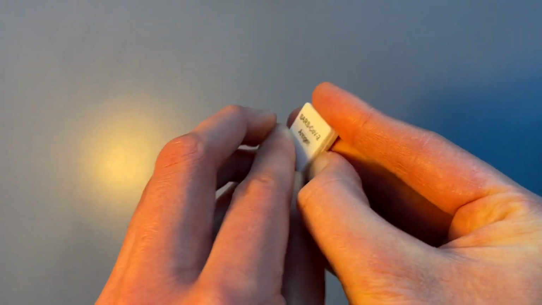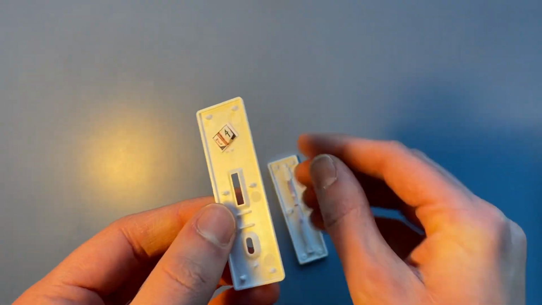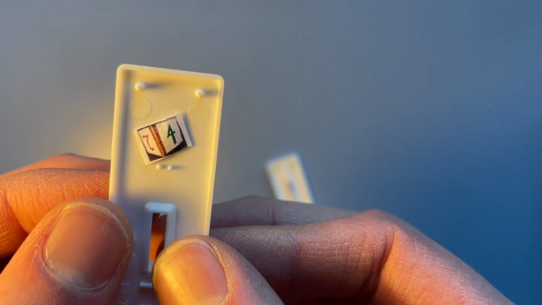Sweet, I'm negative. Also, what just happened inside of this little magical box? Well, let's open it up here and see if we can find out. Aha! I knew it! There's a magical box on the inside that makes it all work. I knew that mysterious box was really weird.